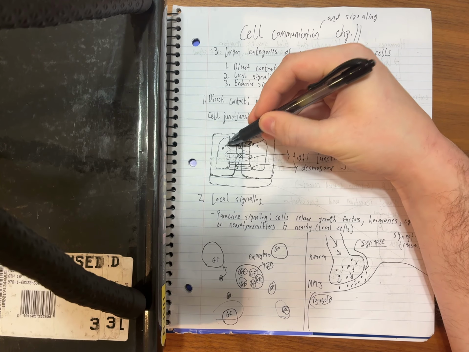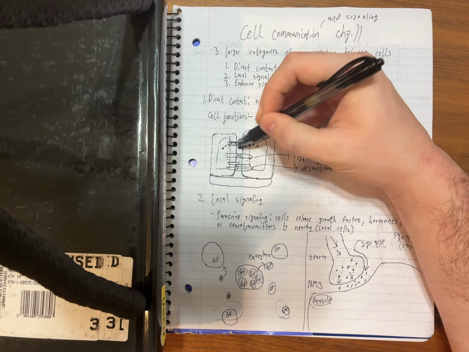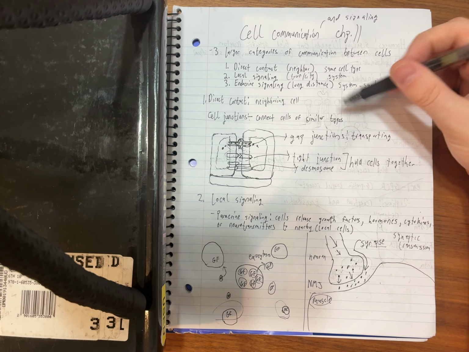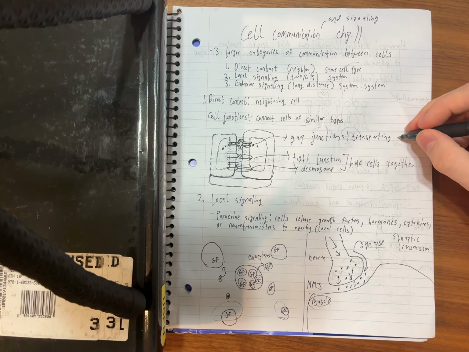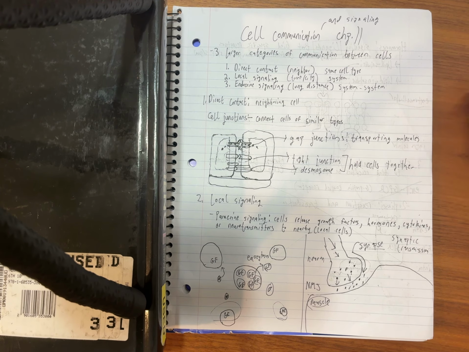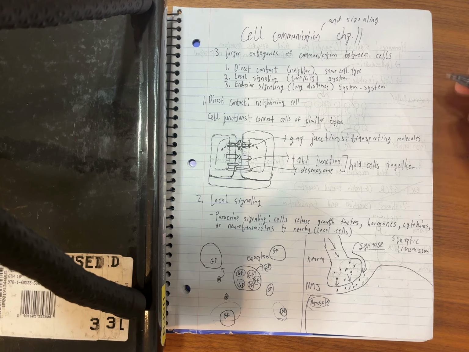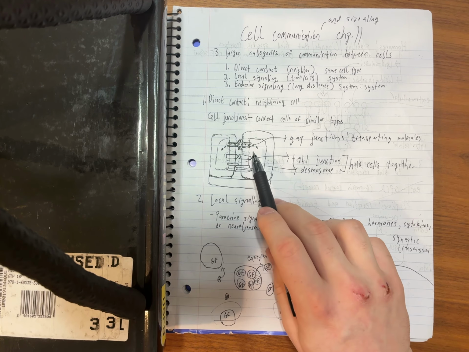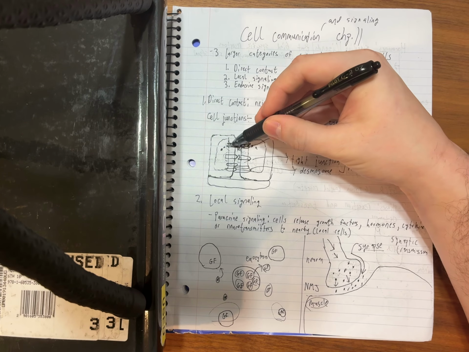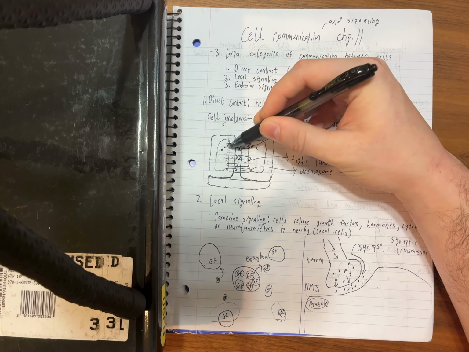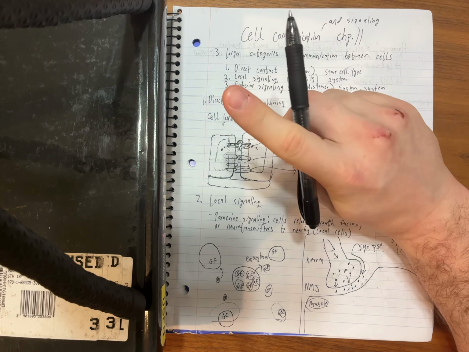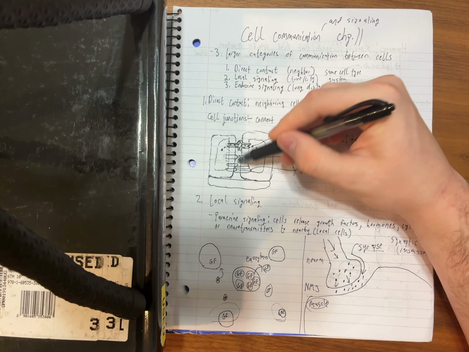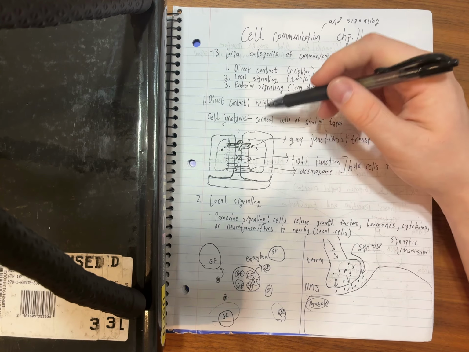You can see I drew these dots moving through, because this structure is allowing molecules to go from one cell to the other cell. This is called a gap junction. They are really good at transporting molecules, or it could be ions too. You can remember a gap junction: it's literally creating this gap for things to move through. And it never has to exit the cell. When this molecule goes from here to here, it never has to go into the extracellular fluid or the extracellular matrix. So that's gap junctions.